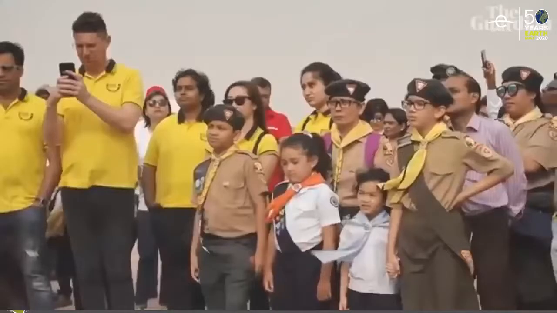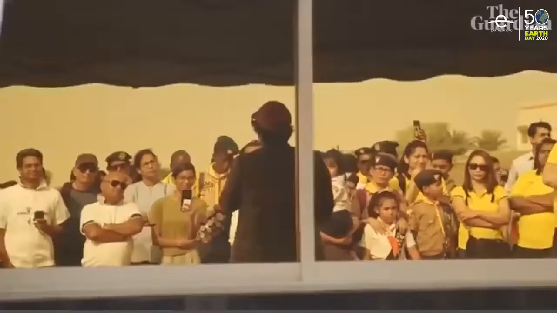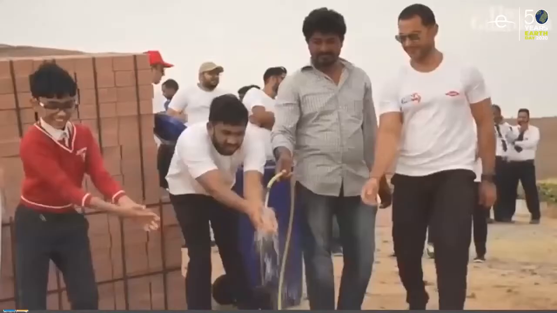The Guardian, with Richard Sprenger, came to Dubai to cover our school, and this was an occasion where we had gone with 40 organizations to plant trees. The occasion was called Plant a Legacy.